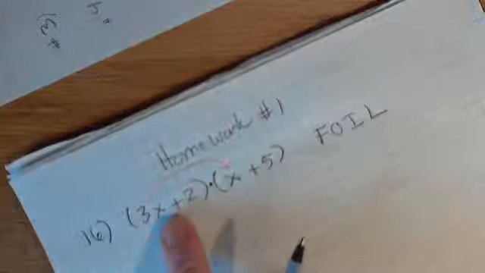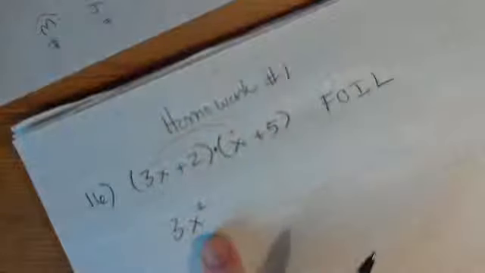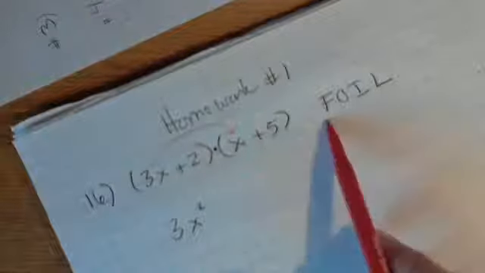3x times x. Think about it. 3x times x. Isn't that 3x squared? 3 times 2 more x's multiplied. That's the F for first.